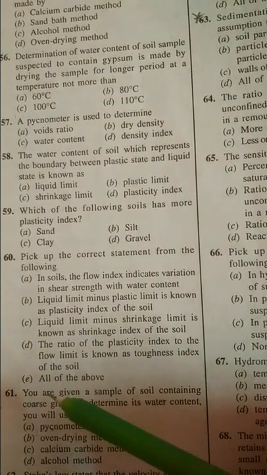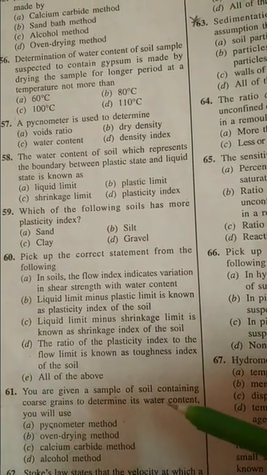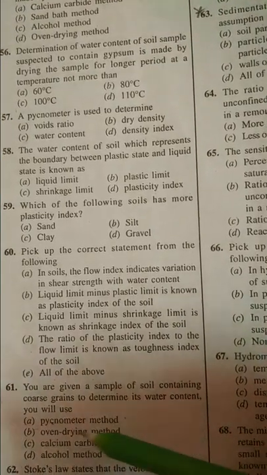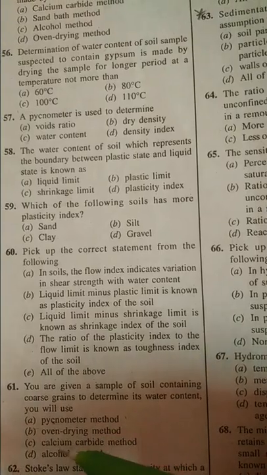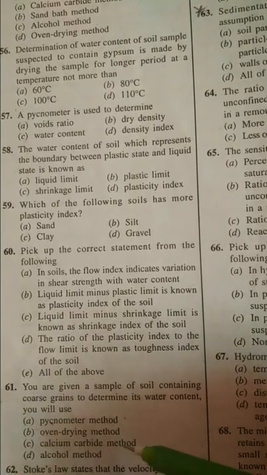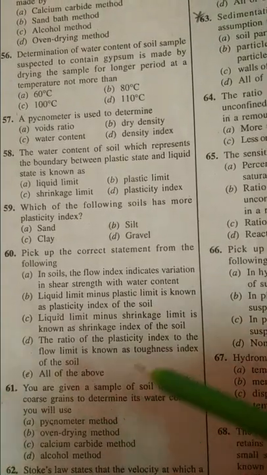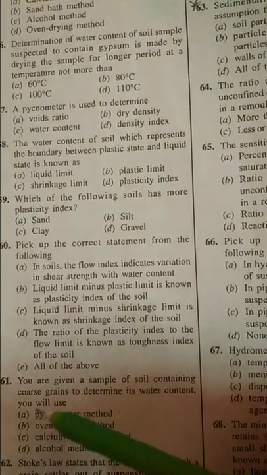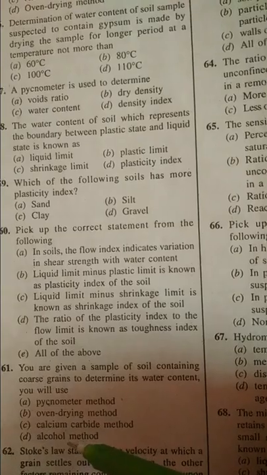Now next question, you are given a sample of soil containing coarse grain. To determine its water content, you will use pycnometer method, oven drying method, calcium carbide method, alcohol method. So in case of coarse grain soil, we generally use pycnometer method. So the right answer of this question will be A.